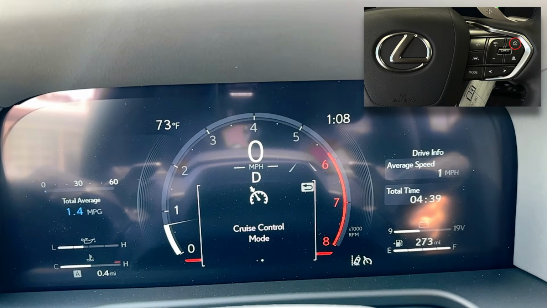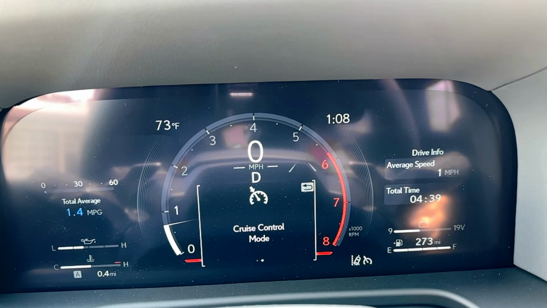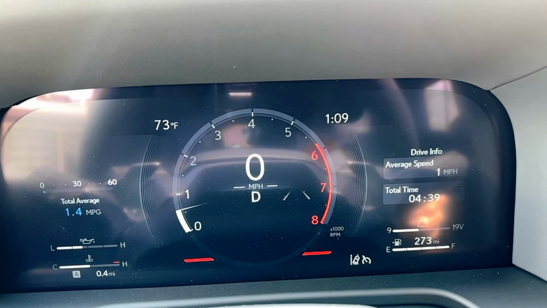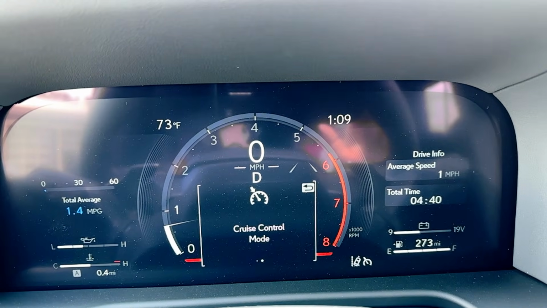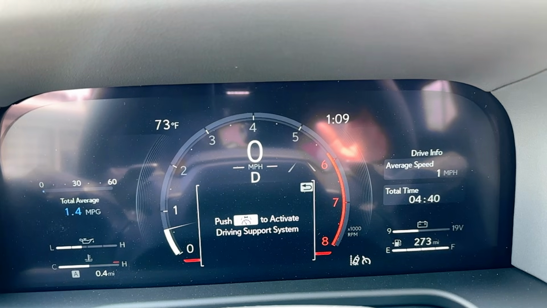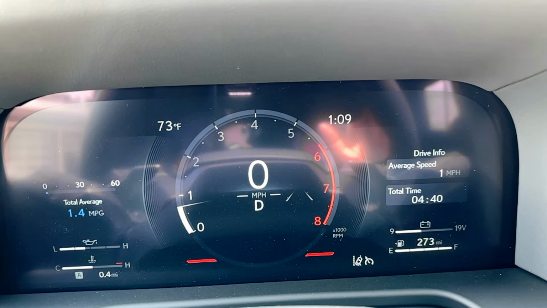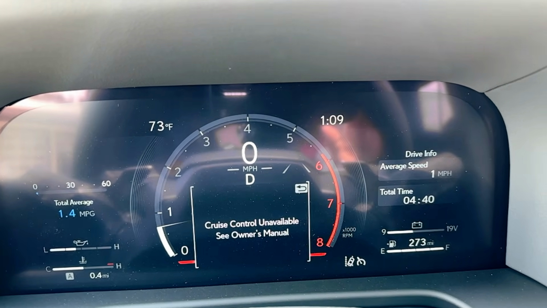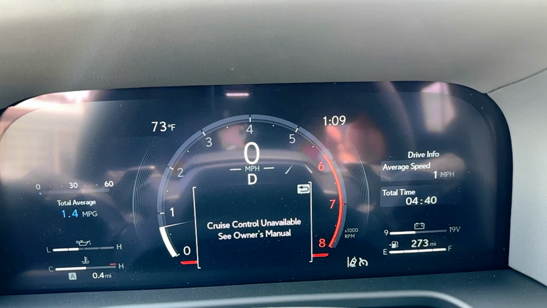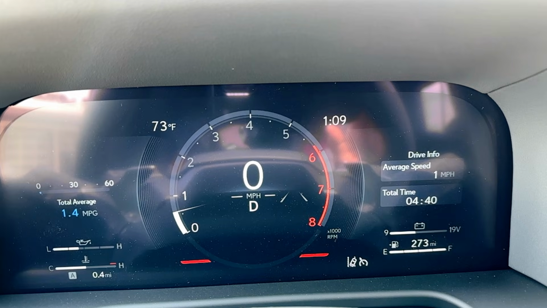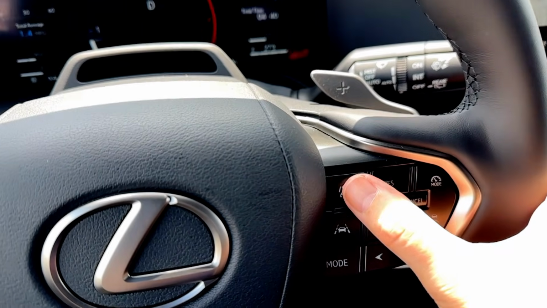Press it again, and you'll be able to change from adaptive cruise to regular cruise control mode, and you'll see the icon for cruise control change to just the arrow indicating speed only. When you are using regular cruise control, you cannot activate and set your speed until you are driving over 19 miles per hour. So if you try to do that, it's going to beep at you and tell you cruise control unavailable, see owner's manual. All that means is drive, get up to the speed that you'd like to cruise, then press the button.